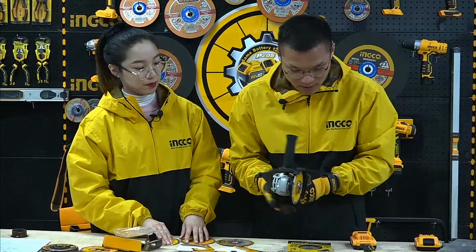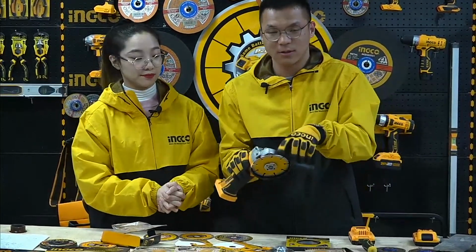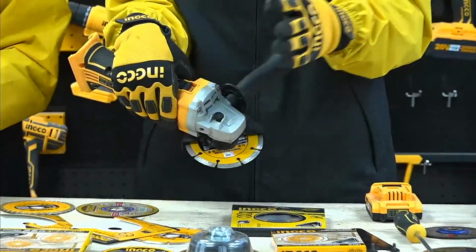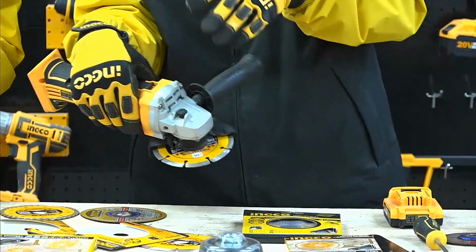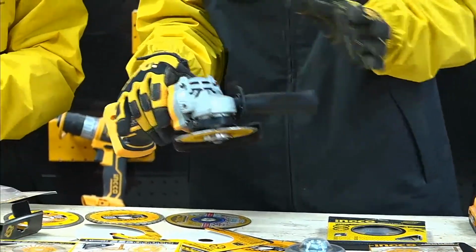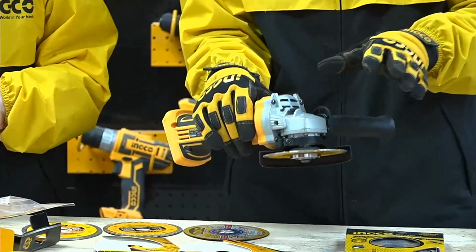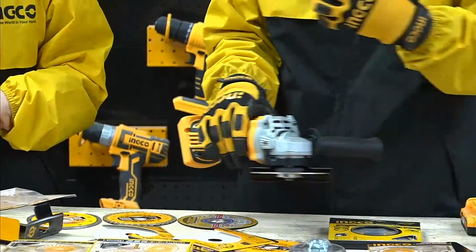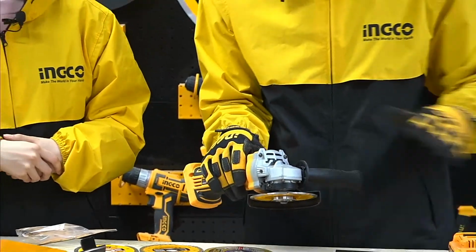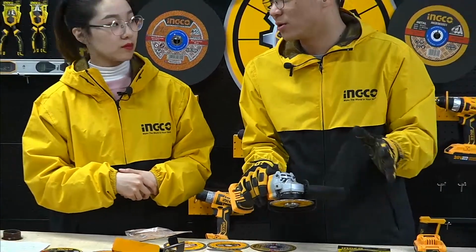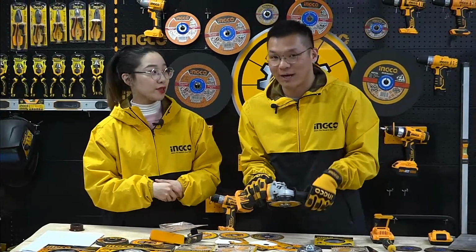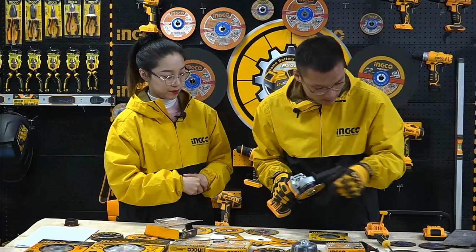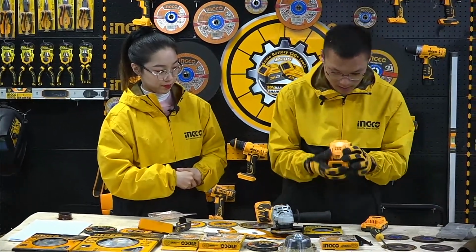But before that, I want to tell the customer that normally this dry diamond disc is used for cutting bricks, not for cutting other materials. But because today we want to do the comparison between the dry one, the turbo one, and also the wet one, we will cut all of them on the tile. But before that, I will first use the dry one to cut the brick to show the audience the right way to use this disc. Let me do that.